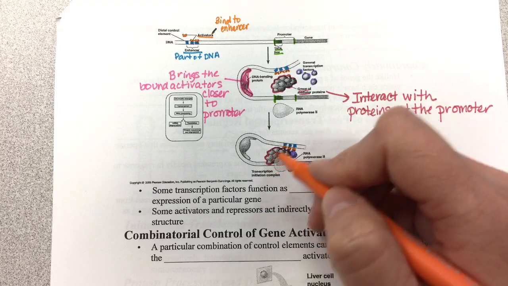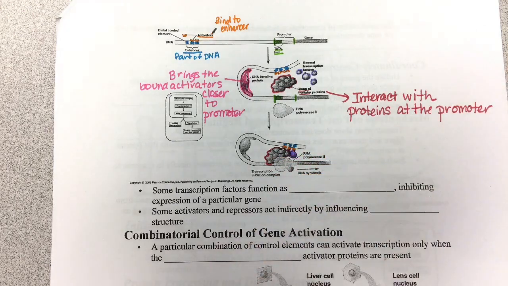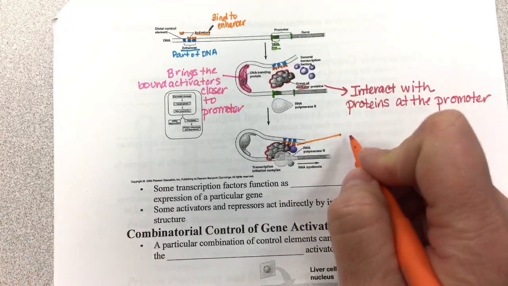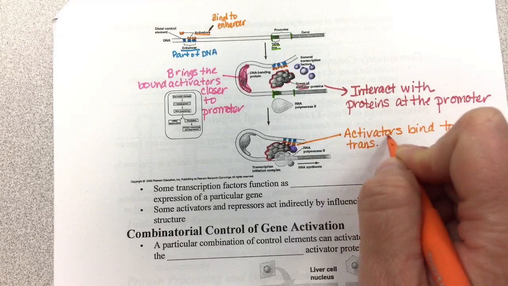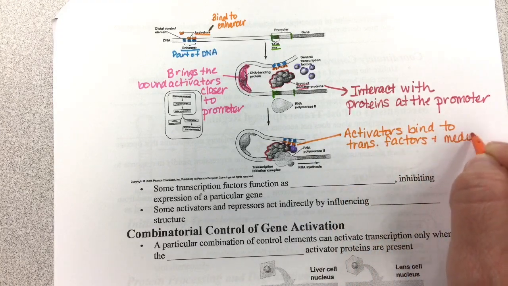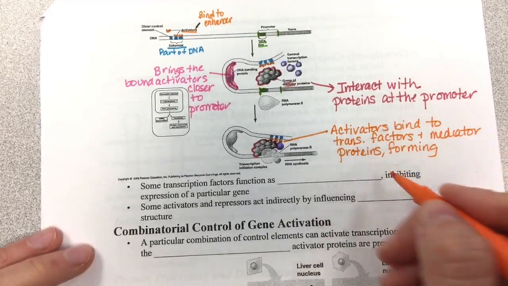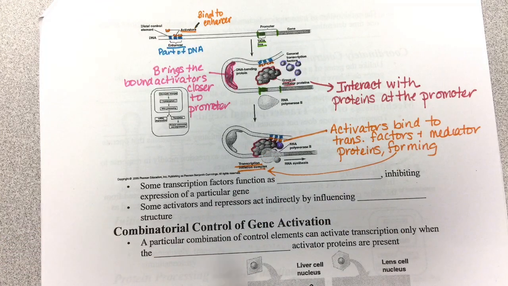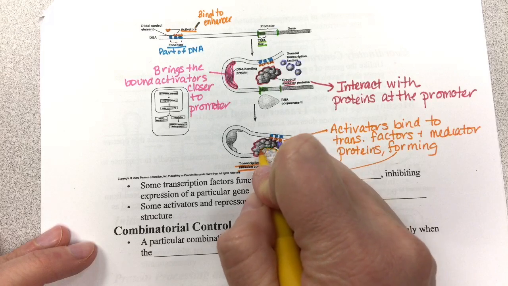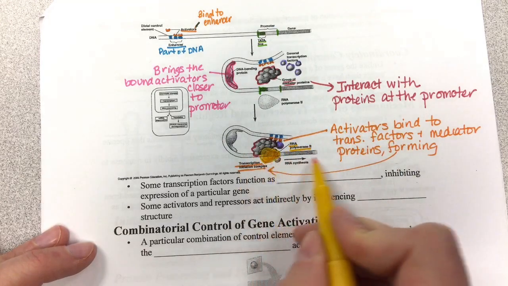So you get the transcription factors and these mediator proteins, all of these together trigger the RNA polymerase to bind and start transcription. And so therefore, let's write a few things about the activators here. Activators were orange here. So let's write that the activators bind to transcription factors and mediator proteins, forming, what does it form? This little guy here, a transcription initiation complex. So we're initiating the process of transcription. And so this is how the RNA polymerase, I'll put that in yellow, this is how the RNA polymerase 2 knows where to bind and transcription can happen.